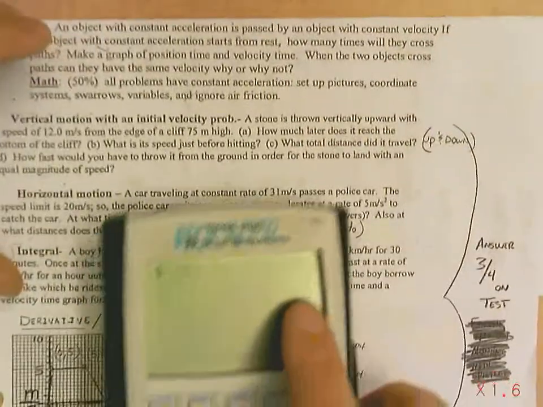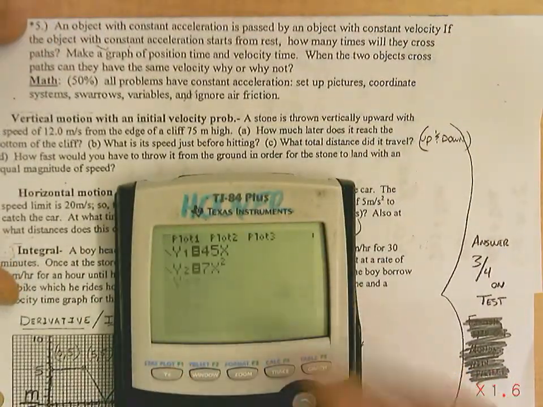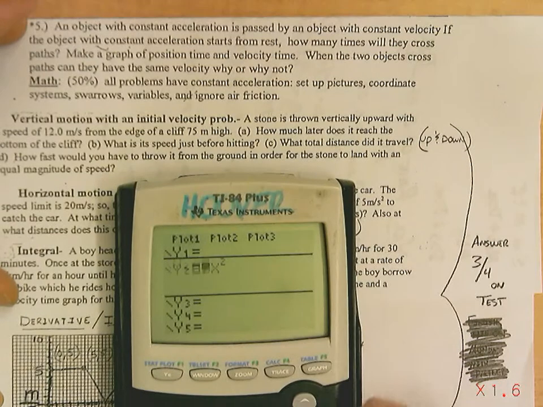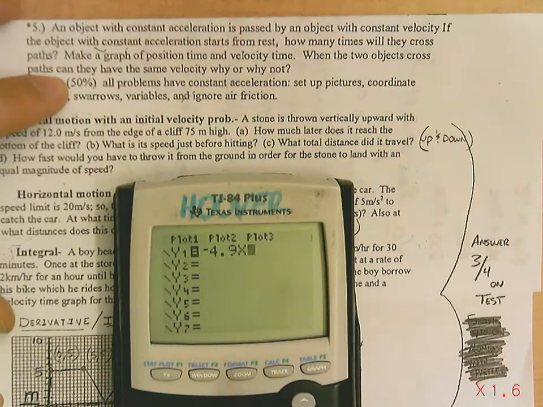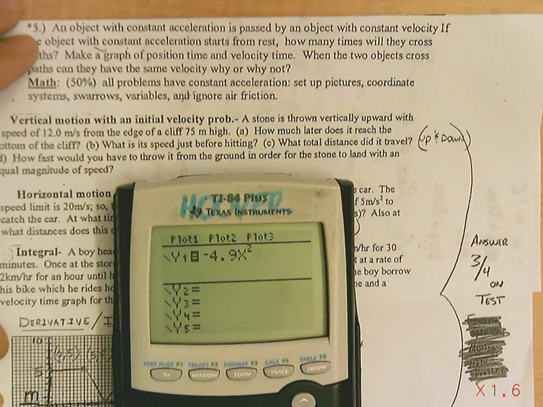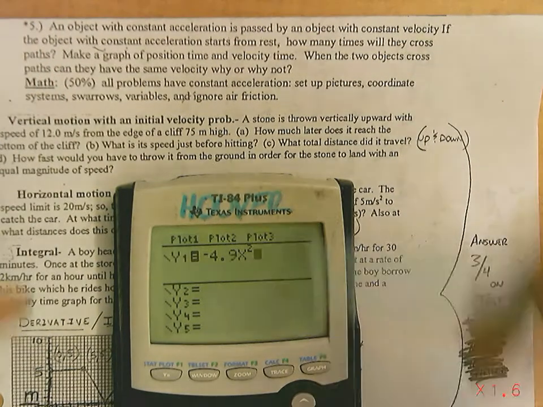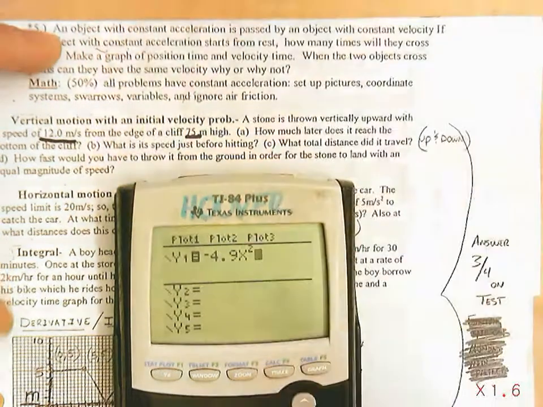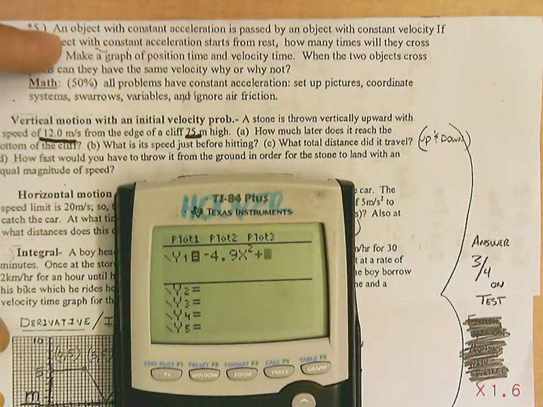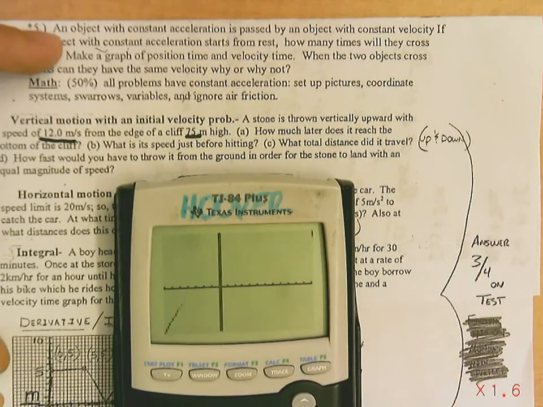So, do what we always do and create your position time graph to begin with. So clear out everything you got in here and let's put it in. So negative 4.9 x squared. That doesn't change on Earth. We can always begin with that. Now hunt down the important things, like the initial speed and the initial distance. So we put in plus 12x. That's how fast we threw it. Plus the initial distance, 75. And this will take care of it for us, right?